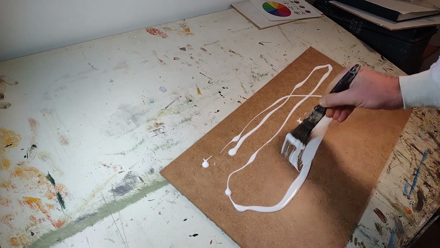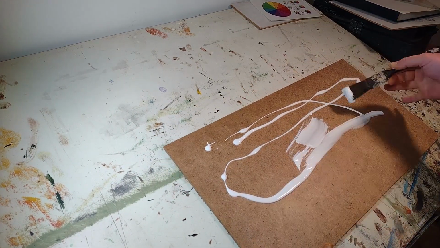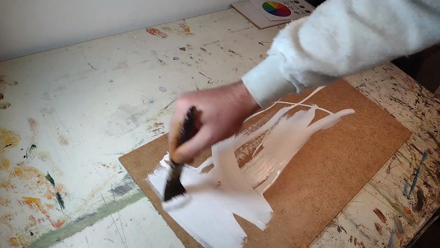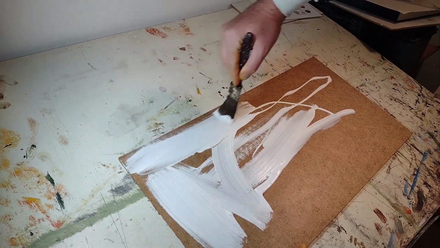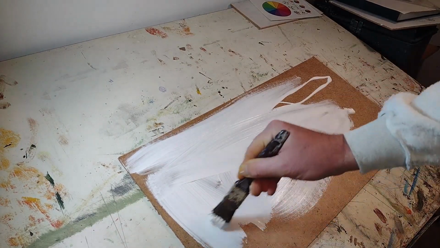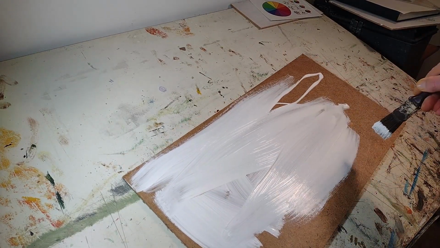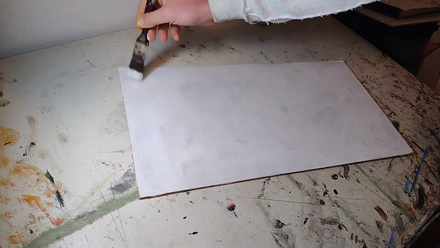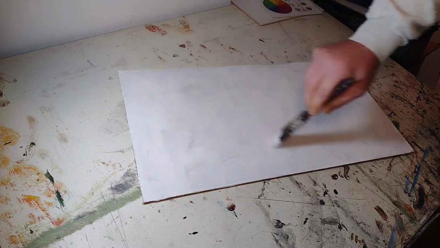So now to my own work. How do I utilize these methods to make my own artwork? Well, I use the decalcomania sometimes, but more often than not, I do this. And I don't know if this technique has a name. It probably does. If you know what it's called, just leave me a comment and let me know.